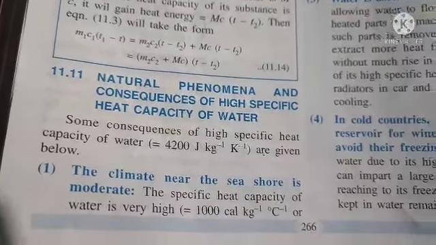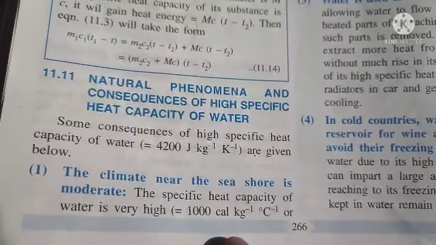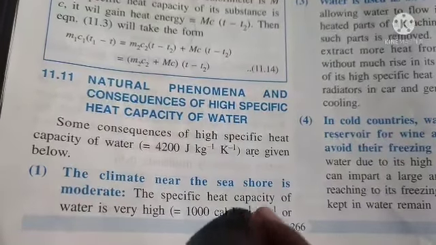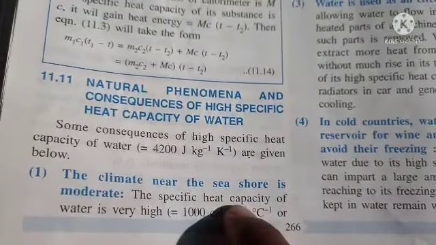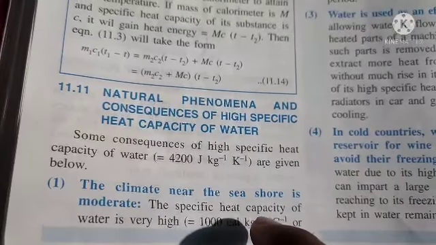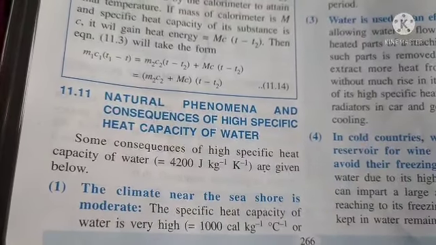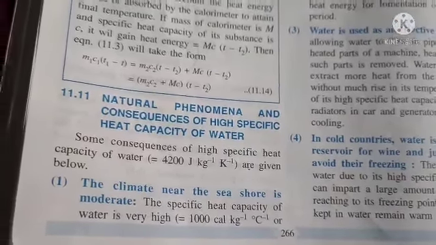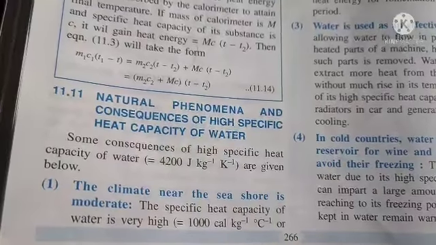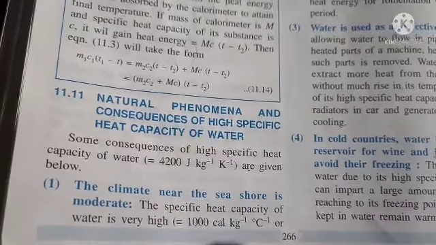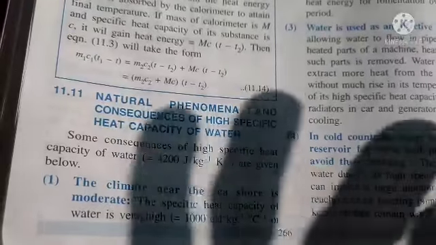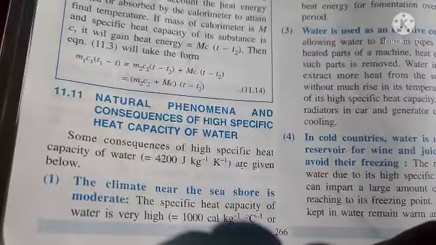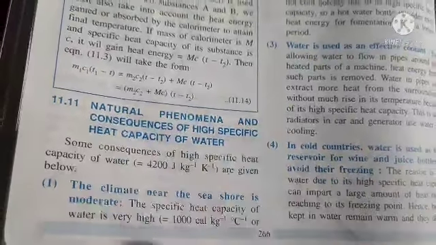The main reason is that the specific heat capacity of water is very high, which is 4200 joule per kg per Kelvin, or 1000 calorie per kg per degree Celsius in another unit, which is almost 5 times greater than that of sand. So obviously that means sand has 5 times less specific heat capacity compared to water. What does it mean? It means if you want to raise the temperature of the same mass of sand and water by the same amount, for water we need 5 times more heat compared to the sand.